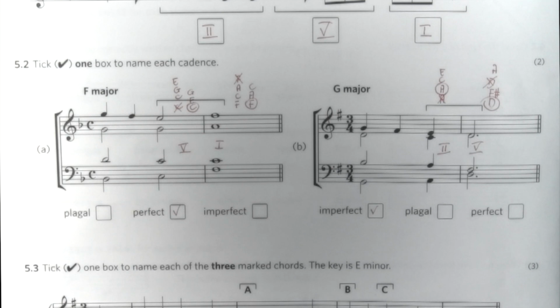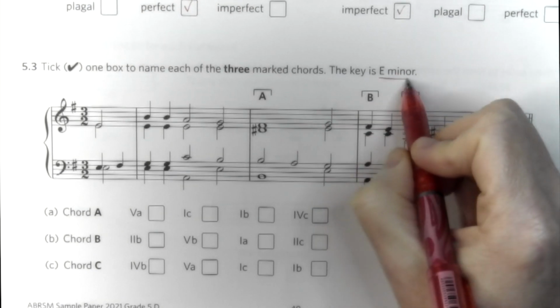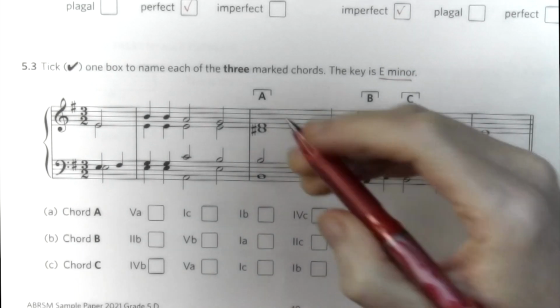Imperfect cadence. Let's move on to exercise 3, which goes a little bit further from exercise 2. In this exercise we need to recognize the chords and identify the position, so if it's a root position or inverted. The key is E minor.